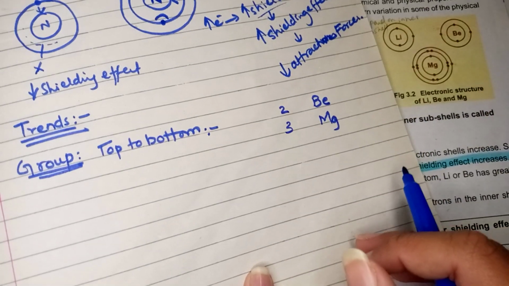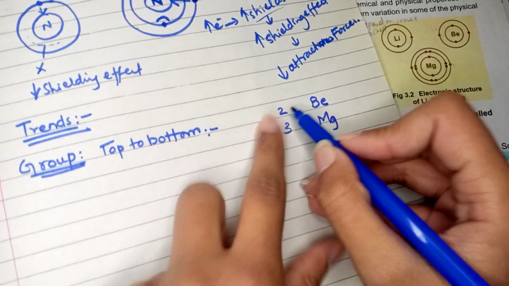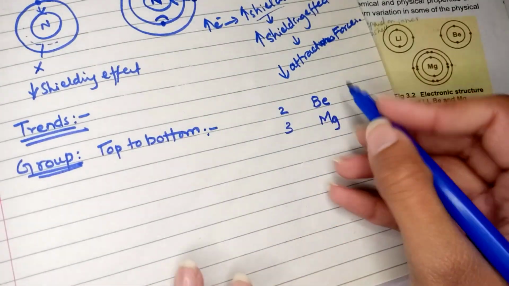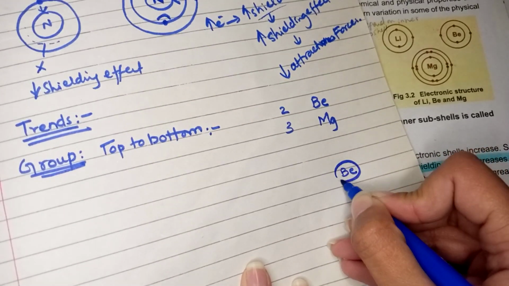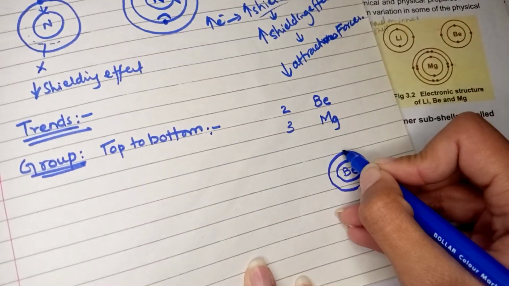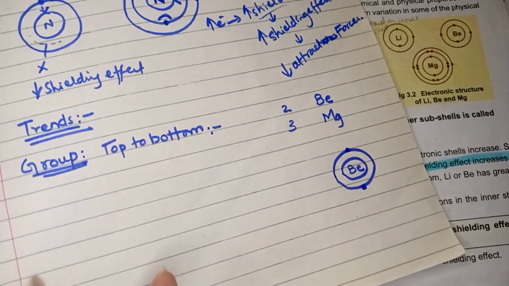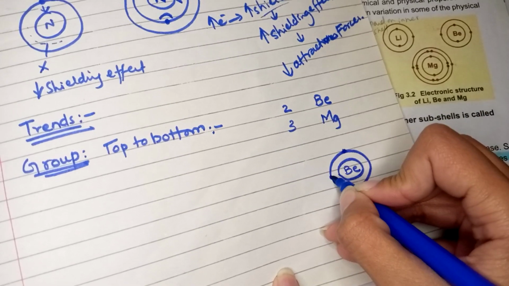Now what does it mean? Why am I writing this second and third? It means that beryllium would have a total of two shells. It is present in the second period, so it would have two shells. So this is beryllium, with one shell, two shells, and as it has atomic number 4, it would have four electrons.